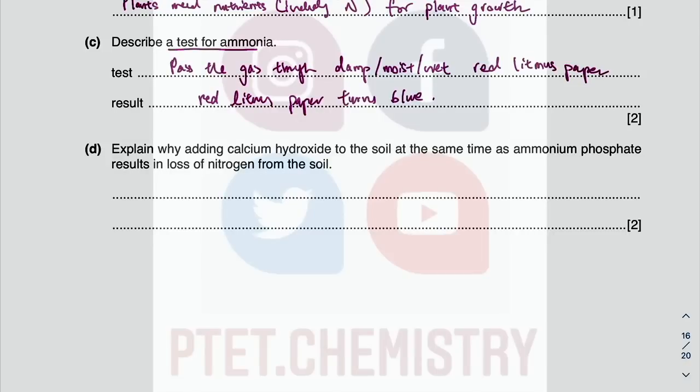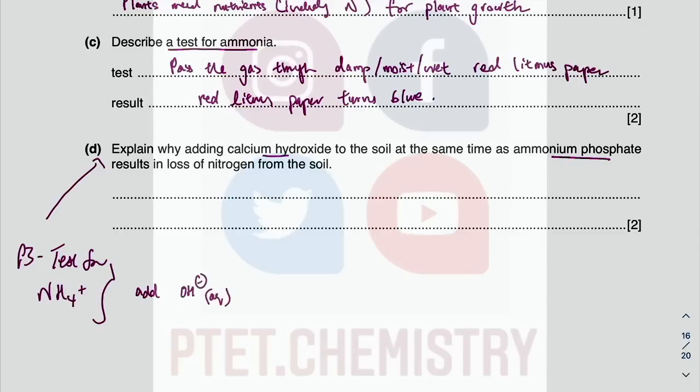Why adding calcium hydroxide to ammonium phosphate? This is also in your paper 3. Test for NH4+. What do you do? You add hydroxide, whether it's calcium hydroxide or sodium hydroxide, whatever hydroxide. You warm it, and then you get NH3 gas.